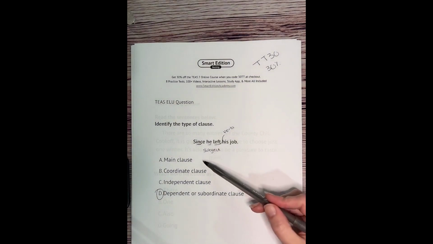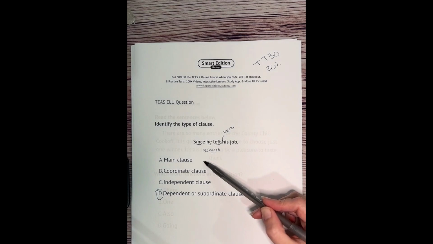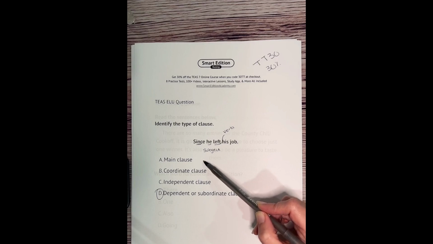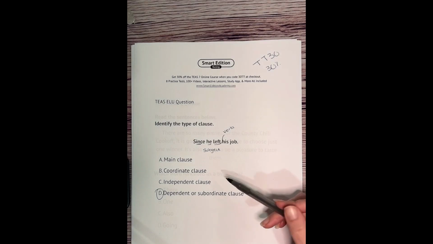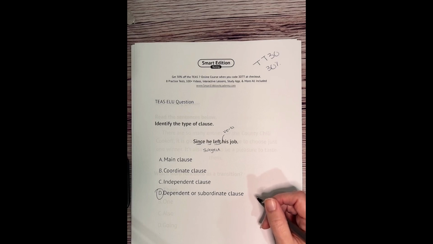Well, the reason why it is not main clause, who has to take this test? So anyone taking the entrance exam, the ATI TEAS 7 exam, typically that is for nursing programs, LPNs, RNs. I've also heard of vet techs, dental hygienists, ultrasound technicians. This is just one of the sections that one would have to take for the TEAS 7 exam. It's got science, math, reading, and ELU.